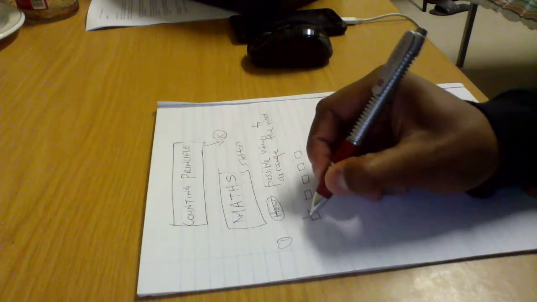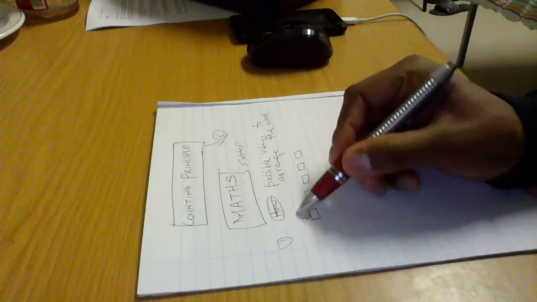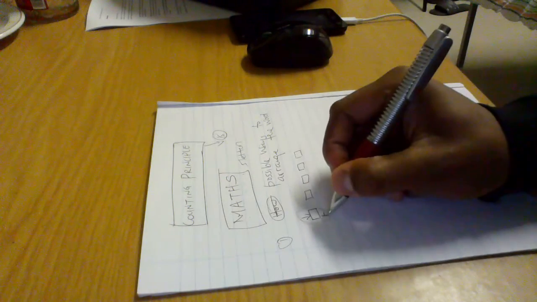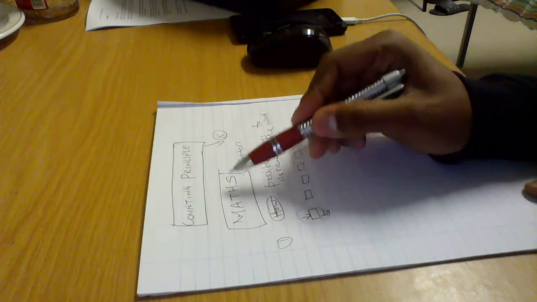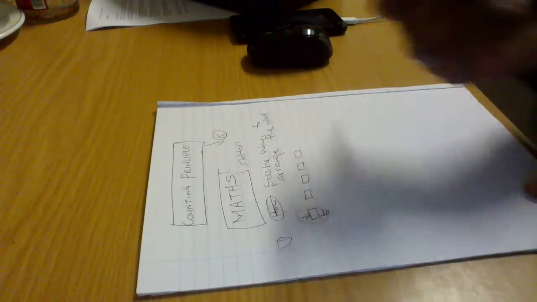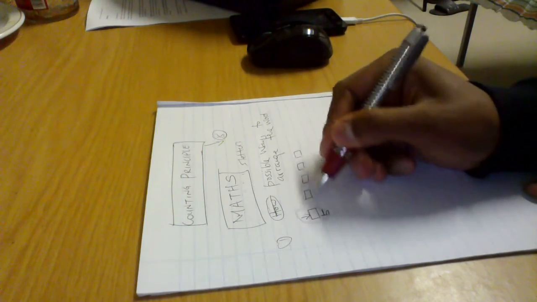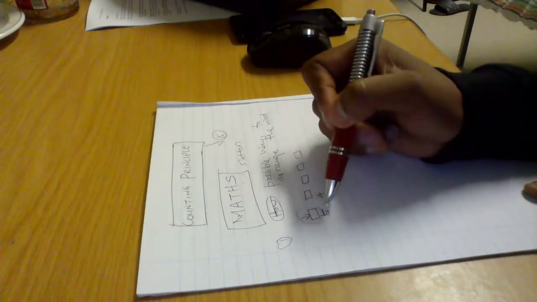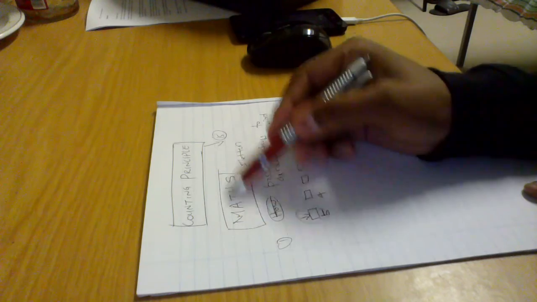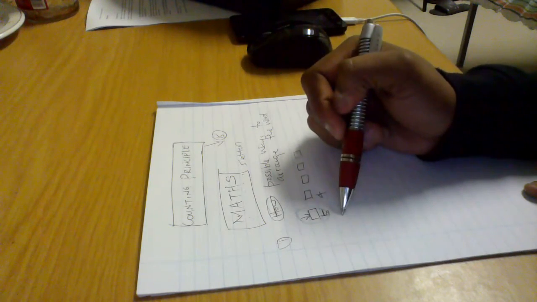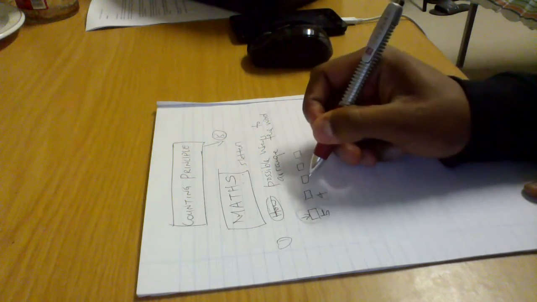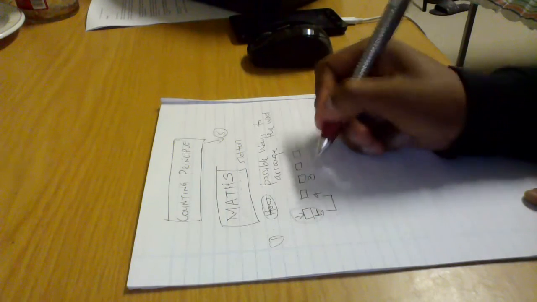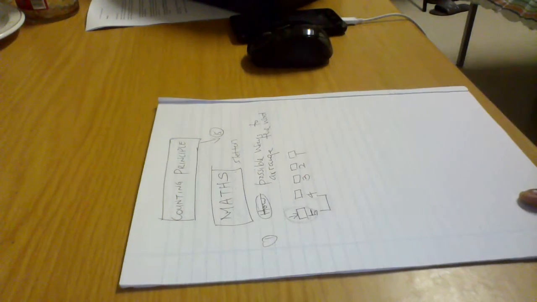On my first box, how many different letters can stand in the place of this box? Obviously it's going to be five letters, because it could be your M, A, T, H, or S. On the second box, how many different letters? Obviously four, because one of the letters has been allocated to the first space. On this one I'll be left with three, because the other two have been allocated in the previous two boxes. Then here I'll have two, and on this side I'll have one.